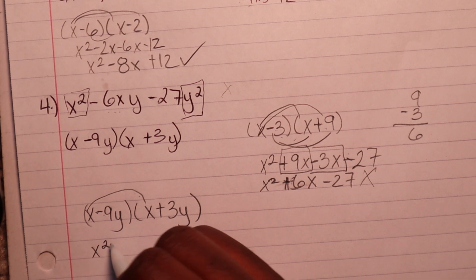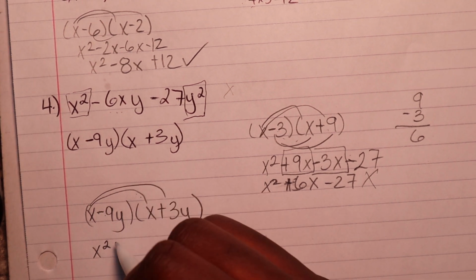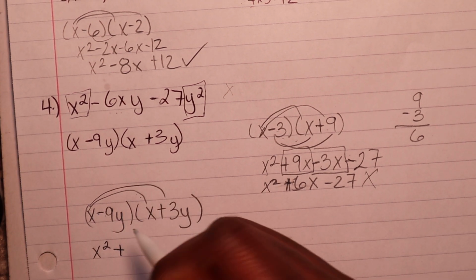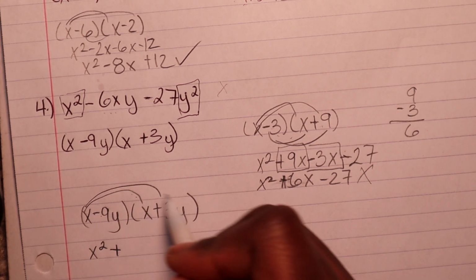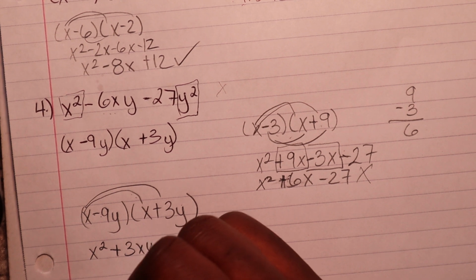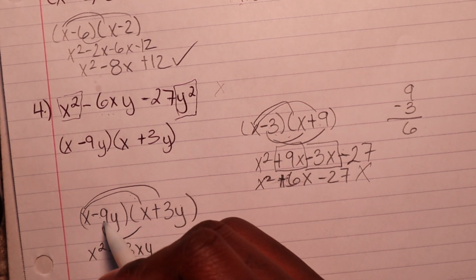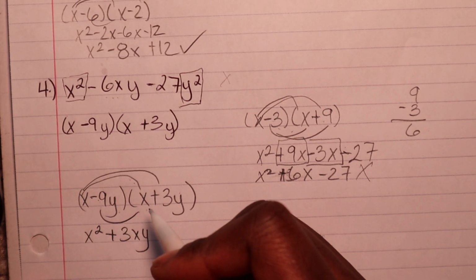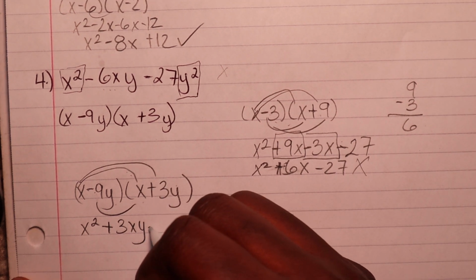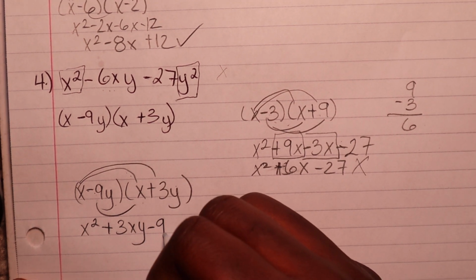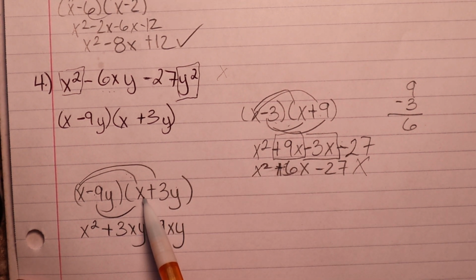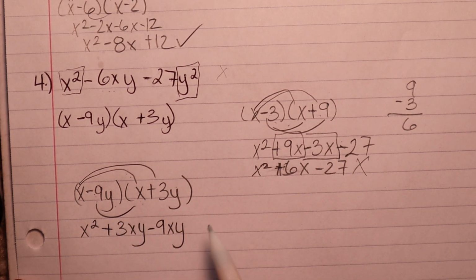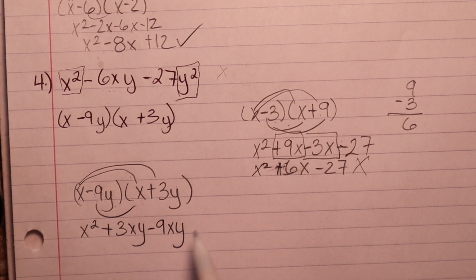So x squared plus, you get the x right here and the y, 3xy, and then you have the negative 9y times your x right here, you get negative 9xy. That's what you would always do if you ever have two variables. You always go in alphabetical order, by the way. You can do either, but it's a lot easier.